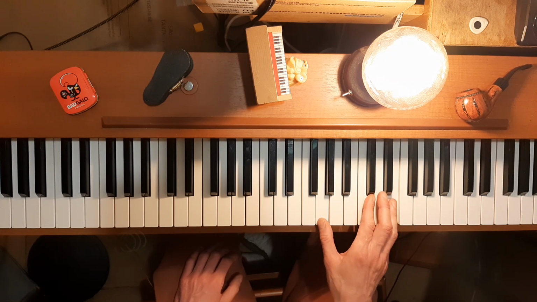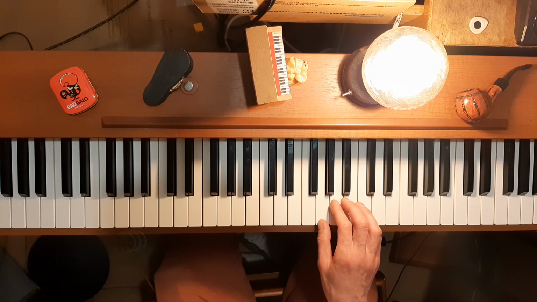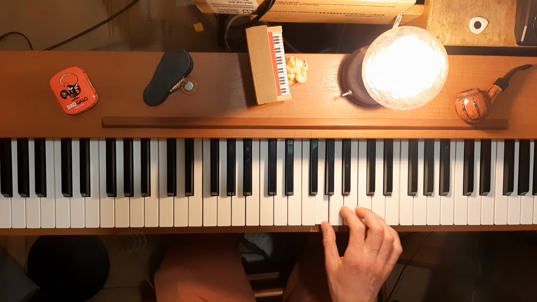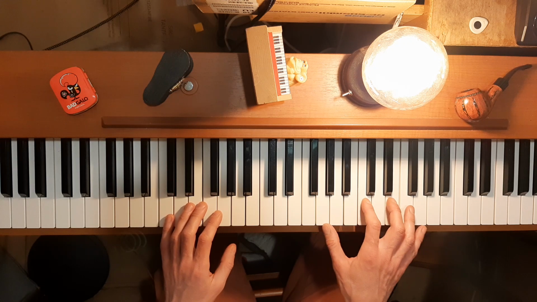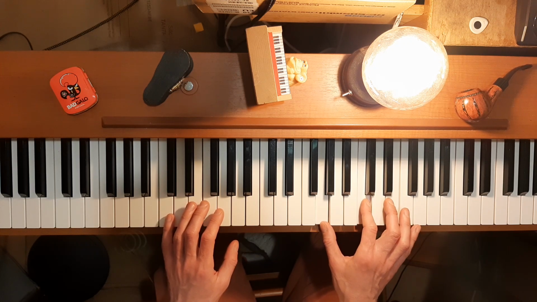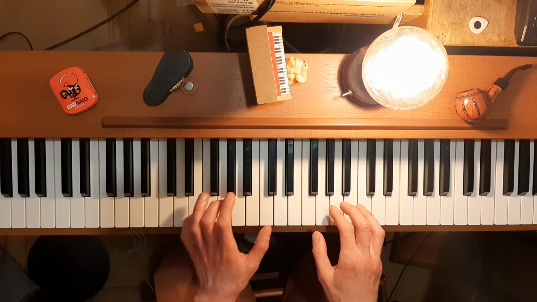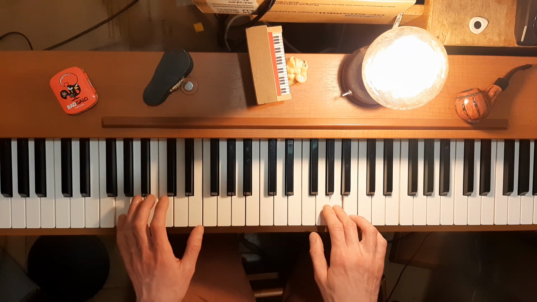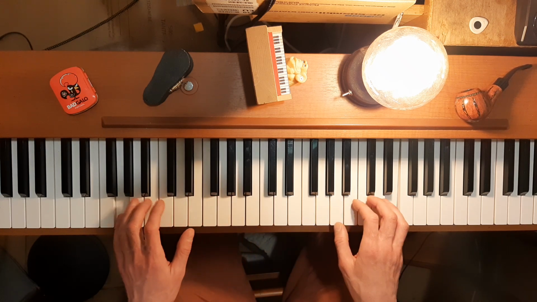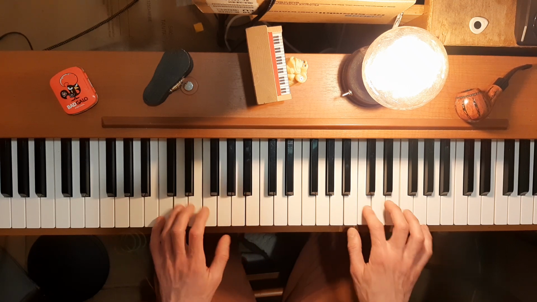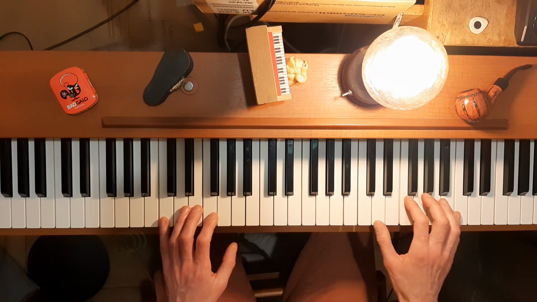Let me give you one more example. I am sure you know this song, but I never played it, and if we're in C major, the melody is this, and we can play it with the chords immediately.